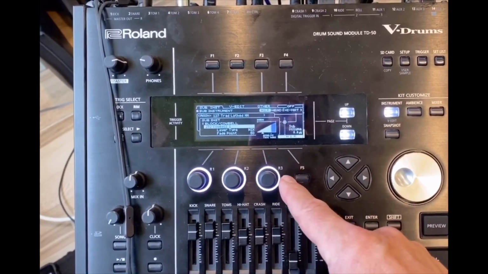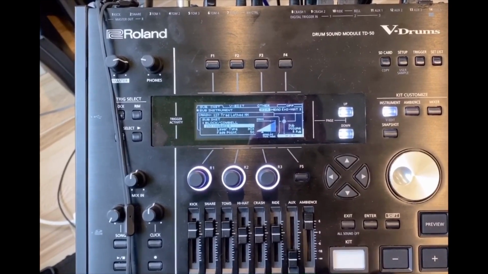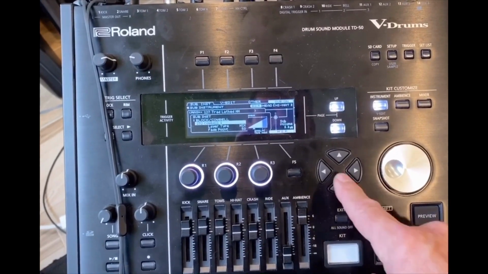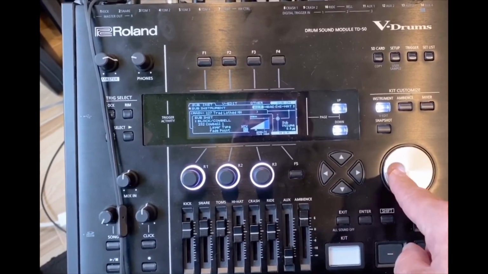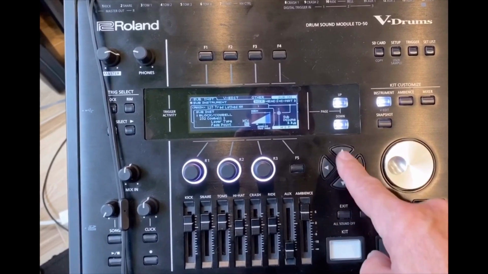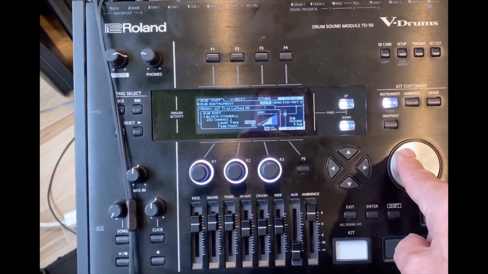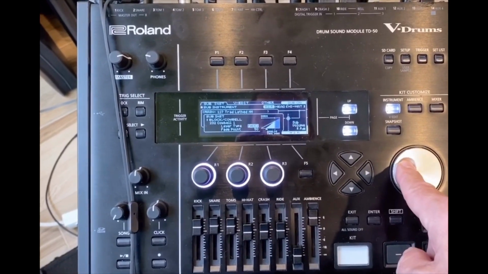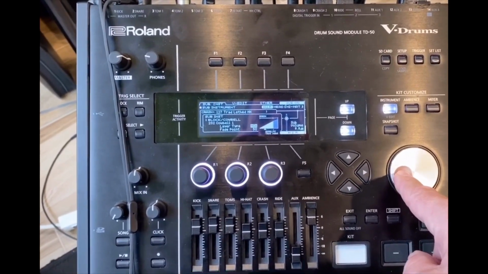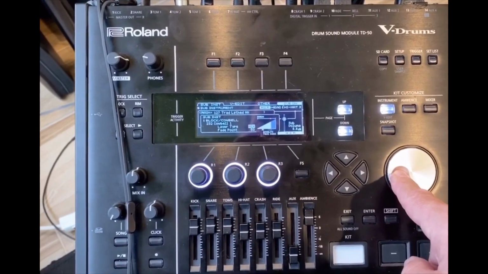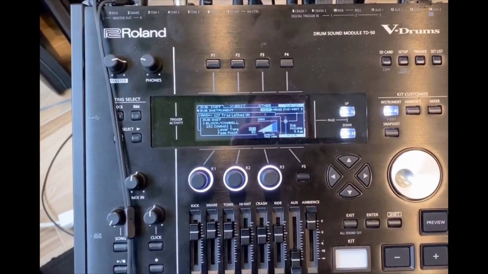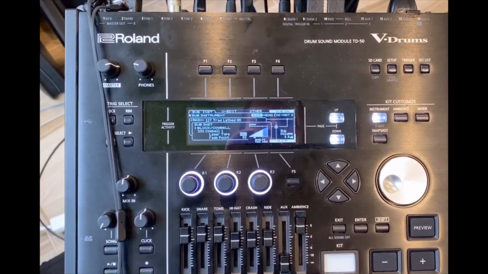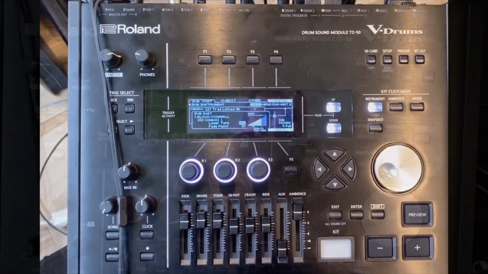I've already preloaded the cowbell, number 232, cowbell number 1, and I just turn that on, and I have a choice of how I'm going to layer that sound in. Is it going to switch over at a certain velocity, or is it going to fade in, or is it going to be mixed? Whenever I hit my hi-hat, in addition to triggering the sound of the hi-hat, it's also going to trigger the sound of a cowbell.